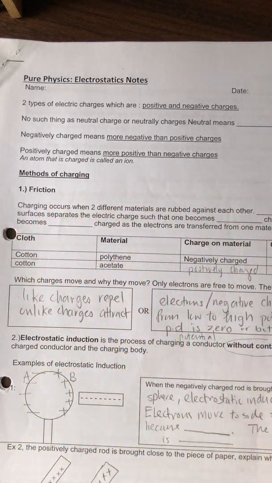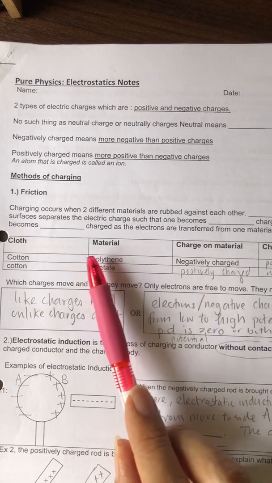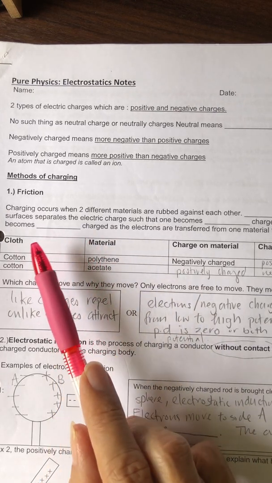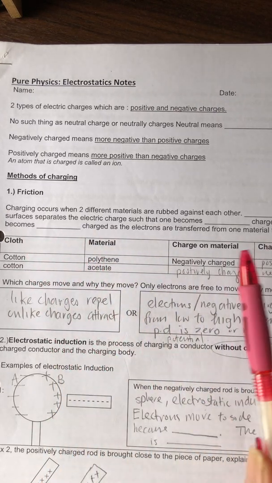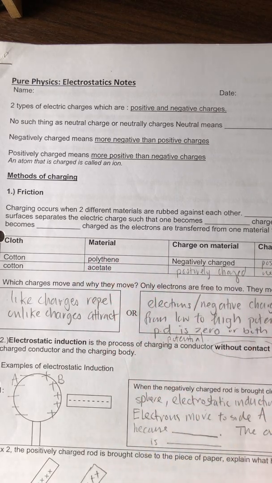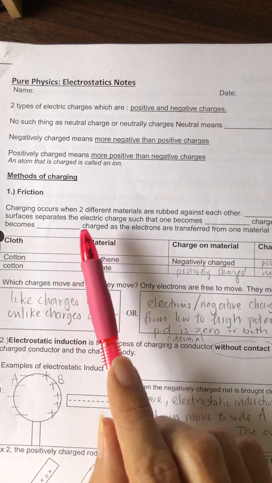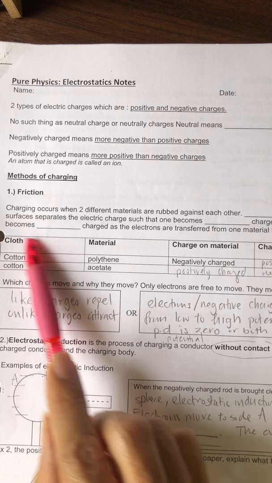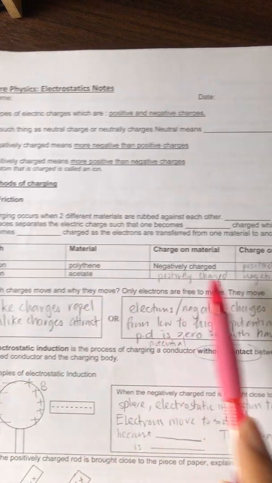So if you identify a situation where they say this is being rubbed with that, or there's friction between these two surfaces, then this is a case of charging by friction, and you're going to use this to help you explain your answer.